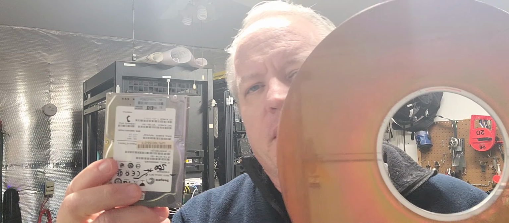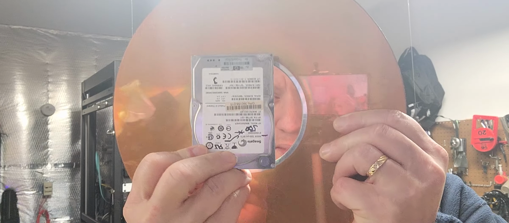Now let me give you a comparison because this is important. So this is a hard drive, a 15,000 RPM hard drive. It's a Seagate standard drive. It fits almost in the hole of this, and I've got 20 of these.